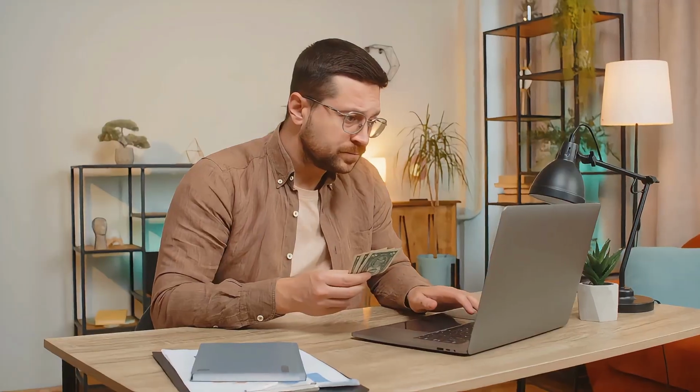If you're still selling basic PDFs as your digital product or using them as lead magnets, then we need to talk. The game has completely changed.